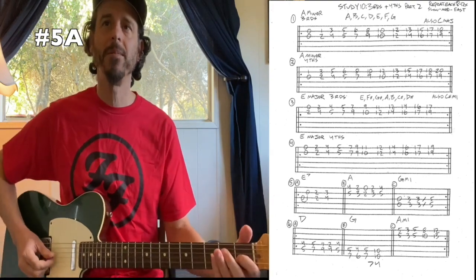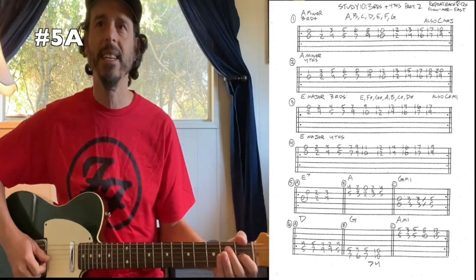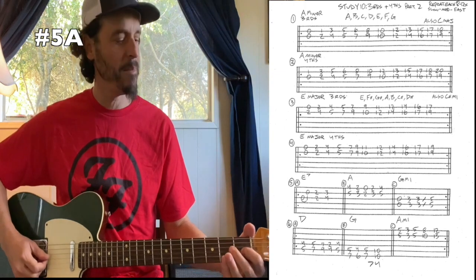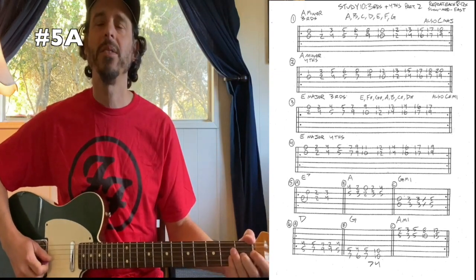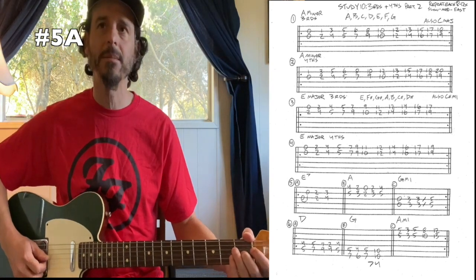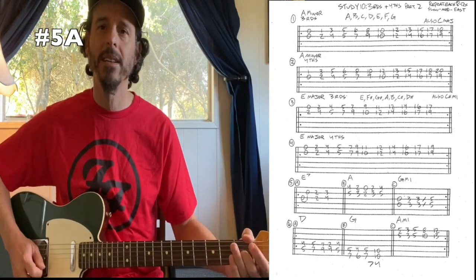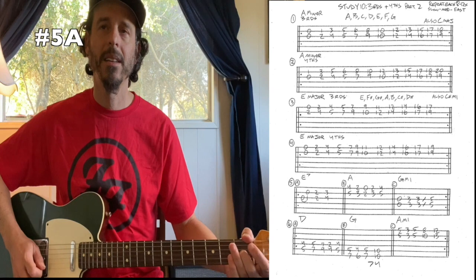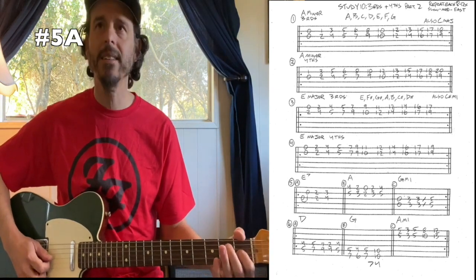Okay, for number 1, we're going to do kind of a classic lick in E7. I'm going to hammer on my 1st fret on the 3rd string, and I'm going to hit my open 2nd string at the same time. You can do that with your middle finger or your index.